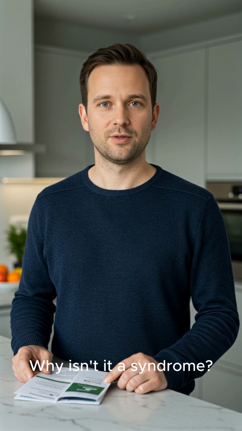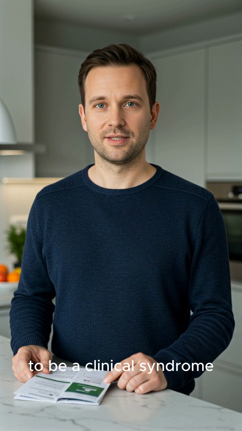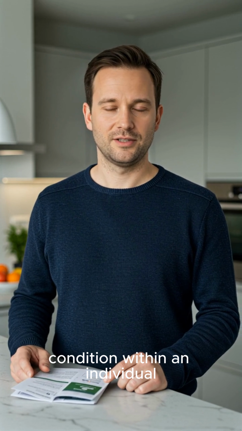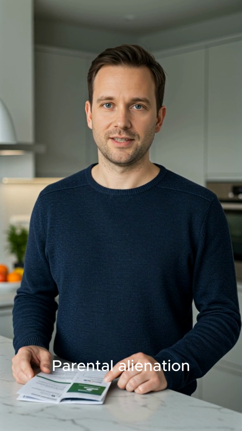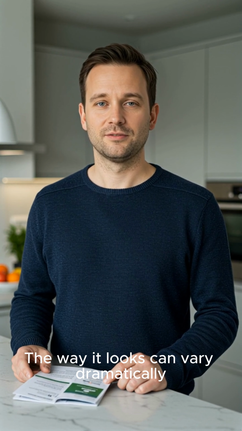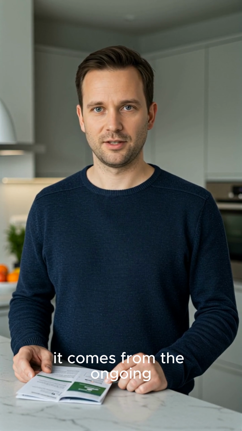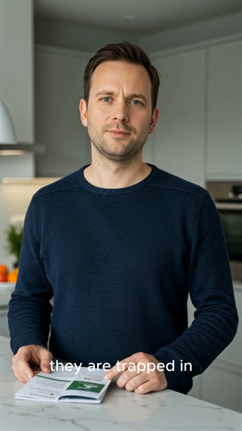Why isn't it a syndrome? Well, for something to be a clinical syndrome, it needs a consistent cluster of symptoms, clear boundaries for diagnosis, and it has to be an internal condition within an individual. Parental alienation just doesn't fit this model. The way it looks can vary dramatically from one family to another. The harm doesn't come from a disease inside the child. It comes from the ongoing toxic relational dynamics they are trapped in.